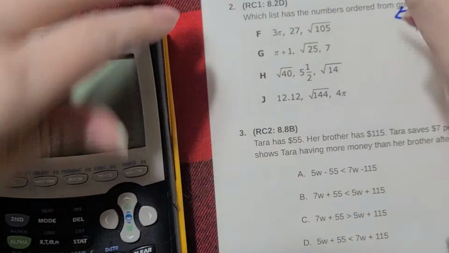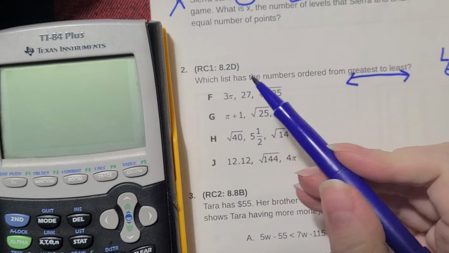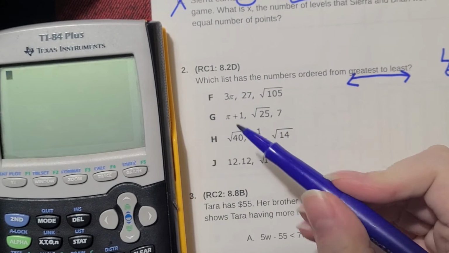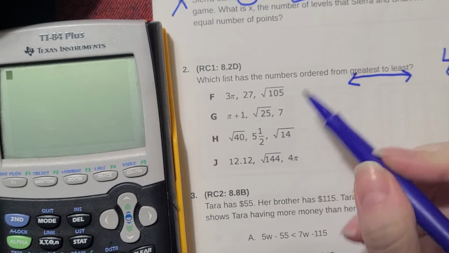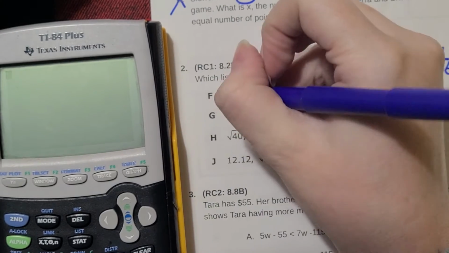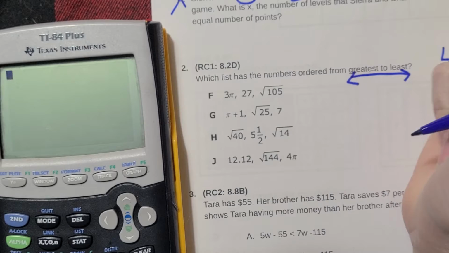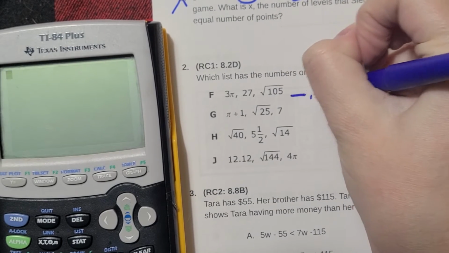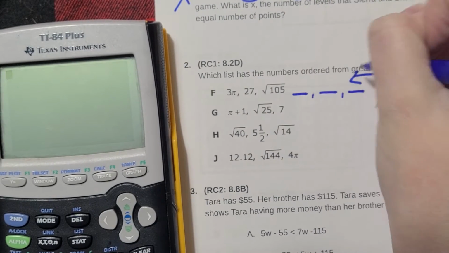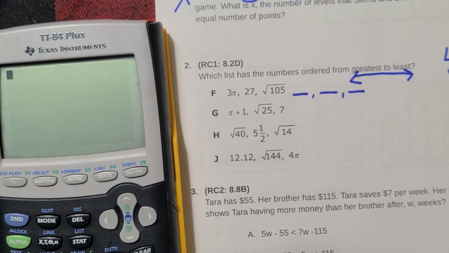All right. So anytime you have to order numbers, you need a calculator because we're going to type them all in, make them decimals, and then compare them. All right, so F says 3 pi, 27, and then the square root of 105, okay? I'm going to rewrite these three in the same order but as decimals so that I can compare them.